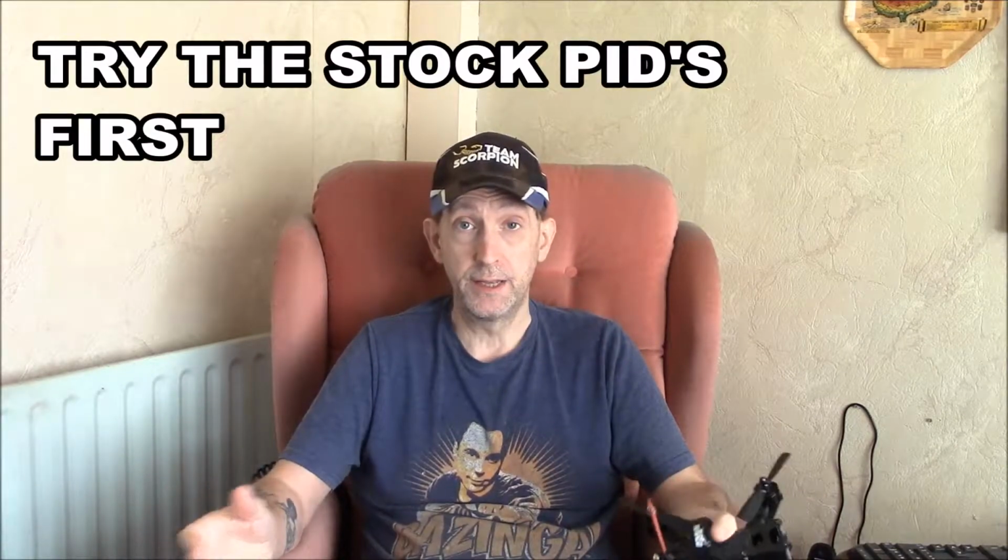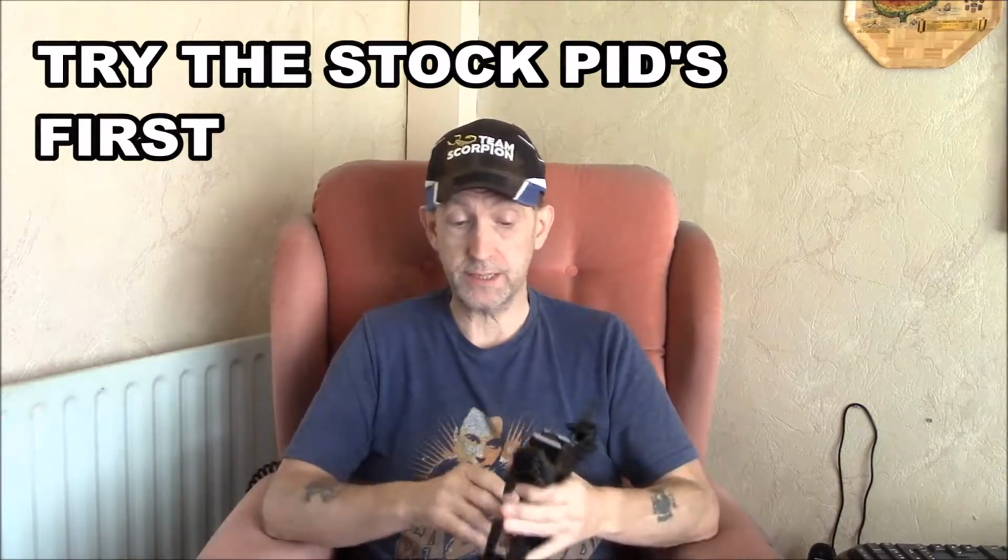So start off, don't just get your flight controller and frame and plug it straight in and start altering PID settings. No, take it out and fly it, because you might be lucky. The PIDs that are already set up could be great for you. But if not, and you have to make some alterations, there we go then.